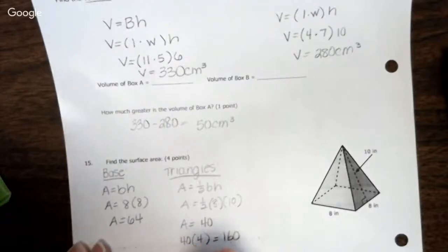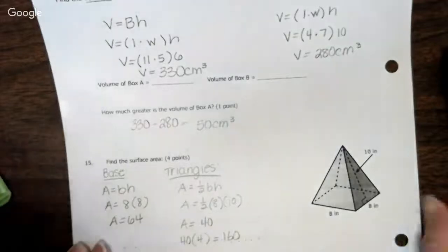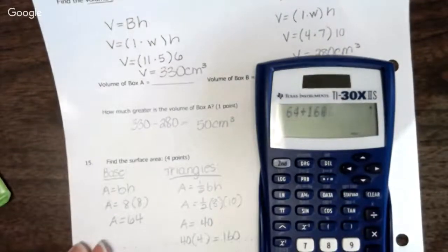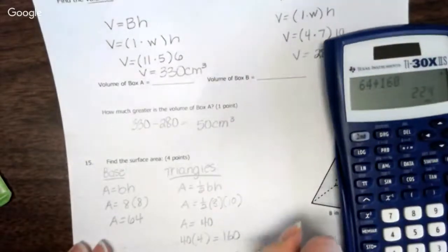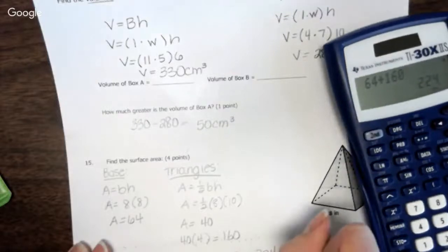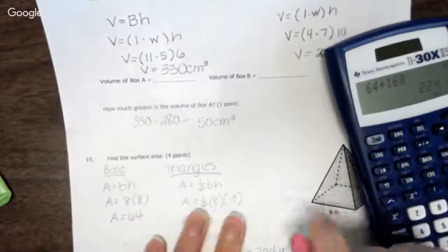So the total surface area will be the base, 64, plus all the triangles, which is 224 inches. Oh, not cubed, squared.